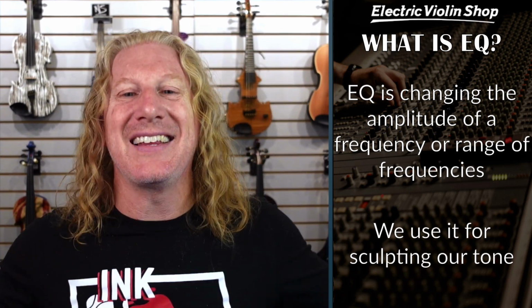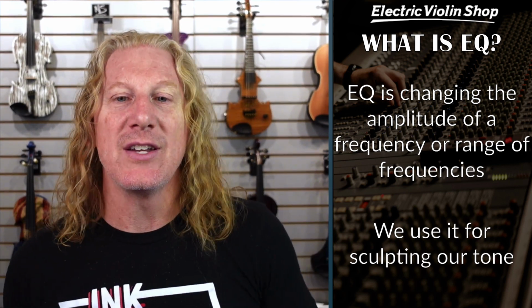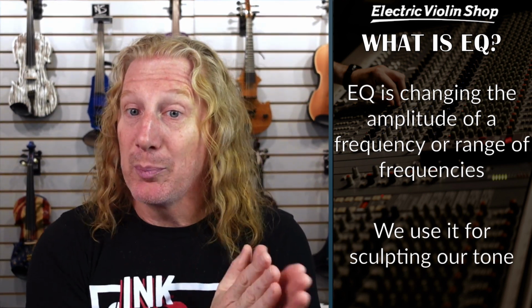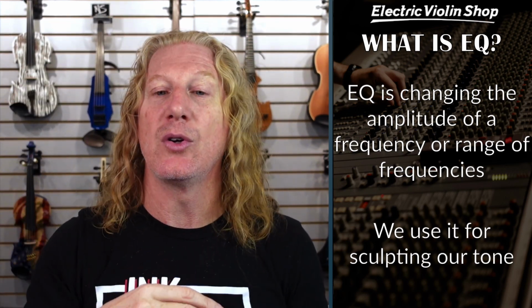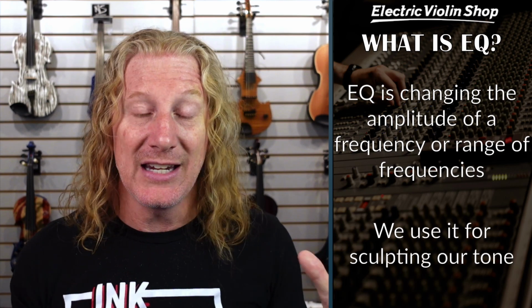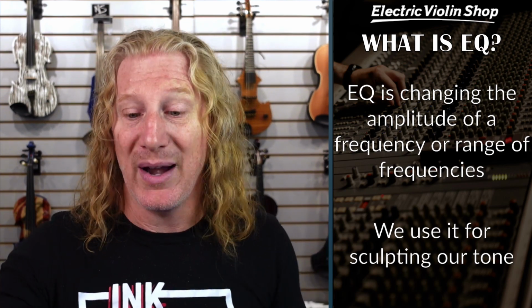So we're like however many charts into this thing. What exactly is EQ? EQ is changing the amplitude or the strength of a frequency or pitch or range of frequencies. So we're going to change the amplitude of a frequency or a range of frequencies, which means if I've got some high frequencies, maybe I want those louder or quieter. Low frequencies, mid frequencies, all those things, I can sculpt my tone by using EQ, and it is really, really powerful.